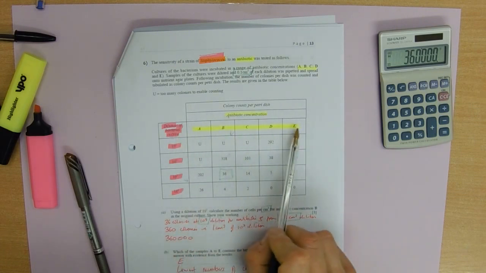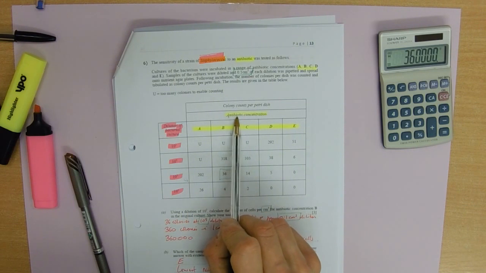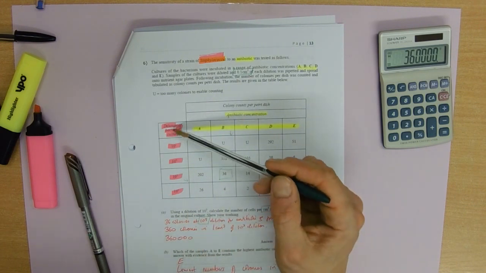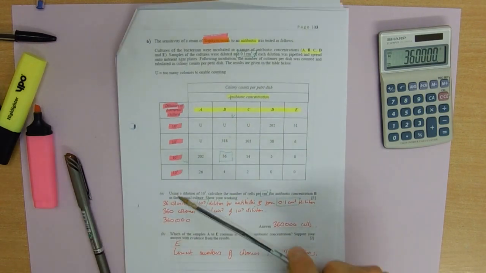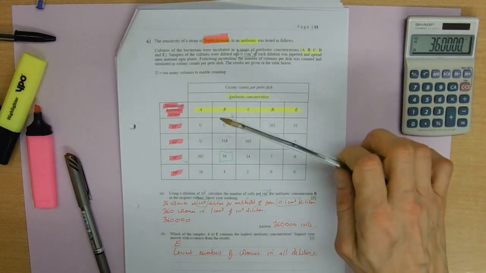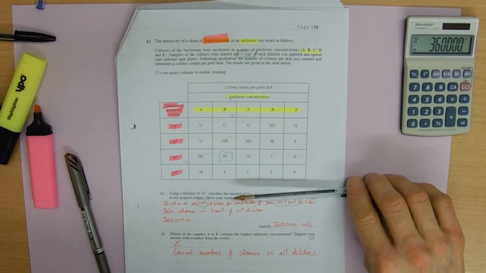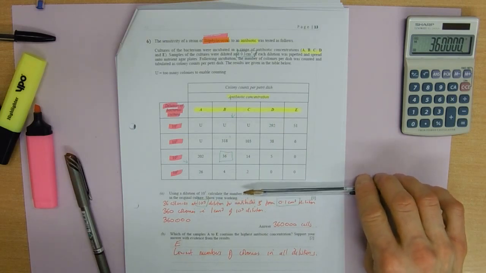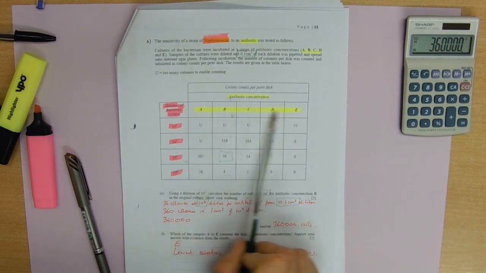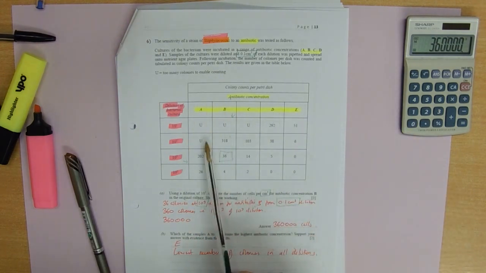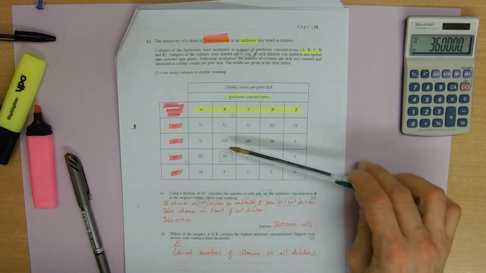These are not dilutions. What are these? These are concentrations of antibiotic. So we want our pink ones. Which one of our 2 pink ones would we choose? Well, probably easiest to go which ones are not very useful to us. We want to use all the concentrations, so where do we get decent numbers at all the concentrations?